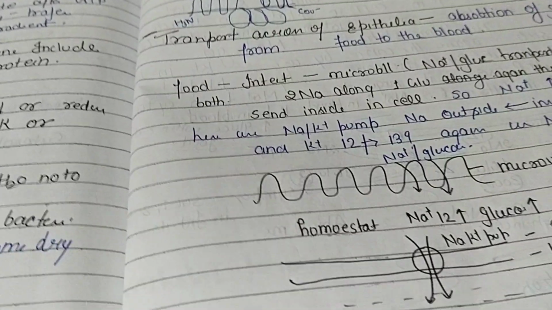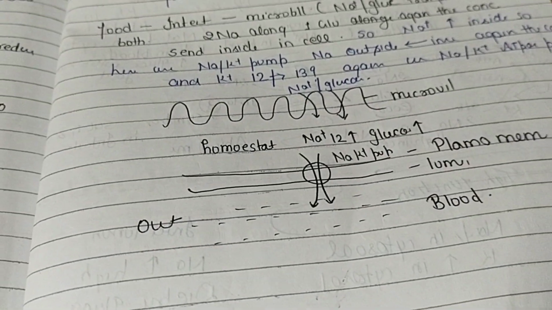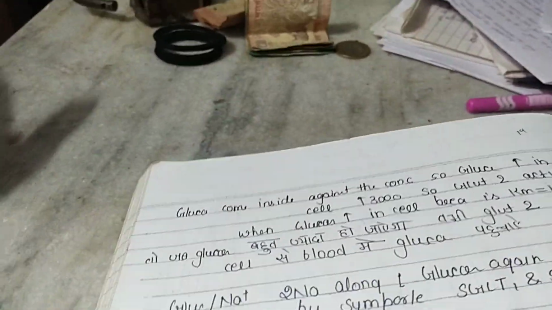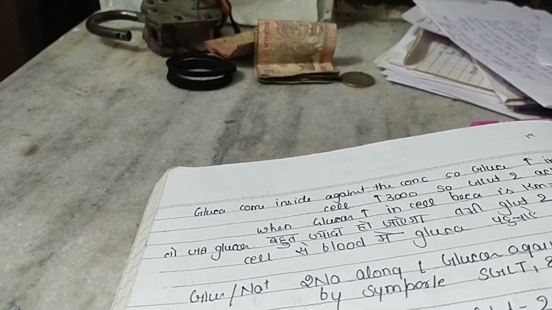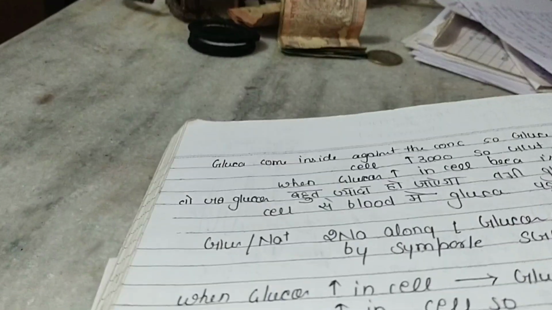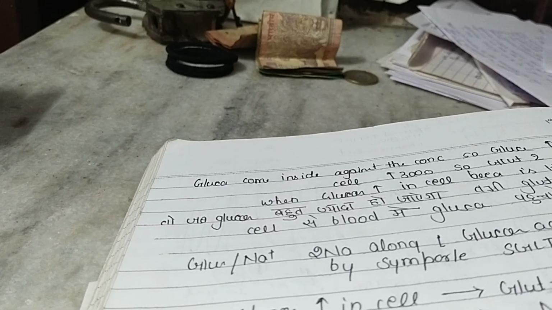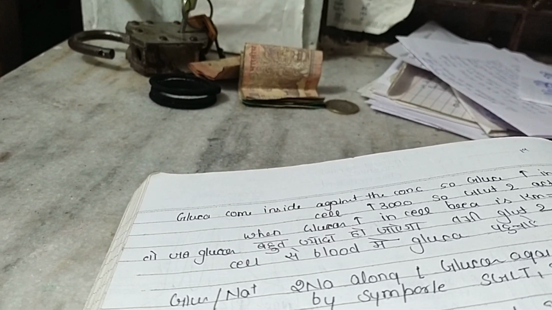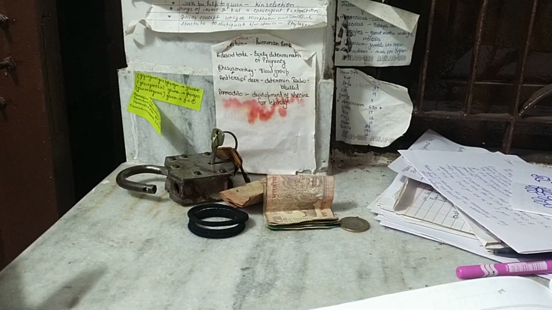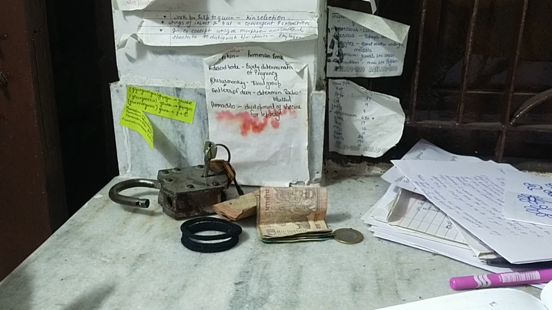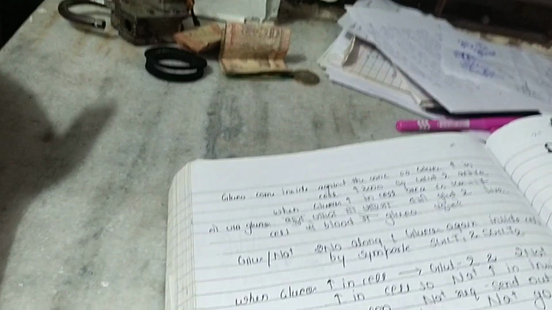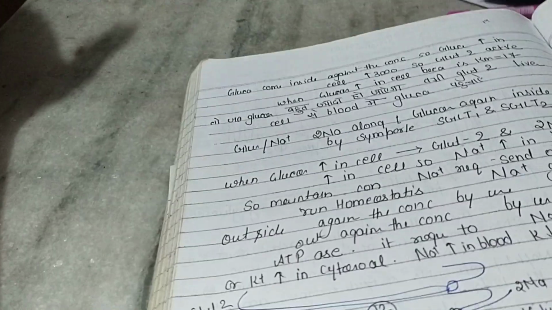Here we have plasma membrane, lumen, and blood. Now glucose comes inside against the concentration, so glucose is high in the cell. When glucose concentration is high, GLUT2 is active, where the GLUT2 Km value is 17. In the liver, it takes glucose from the blood and stores it in adipose tissues.